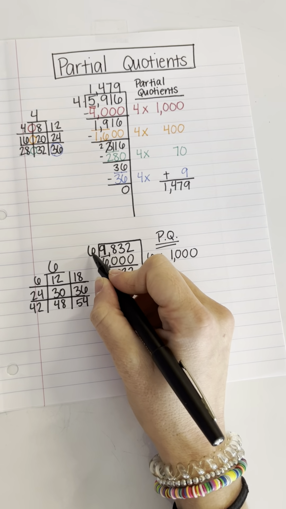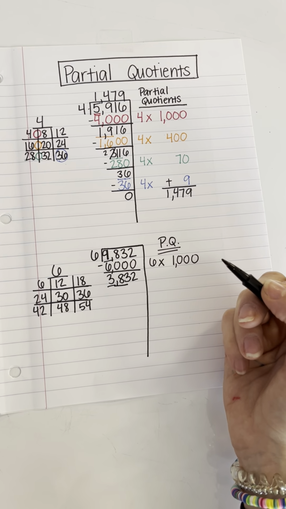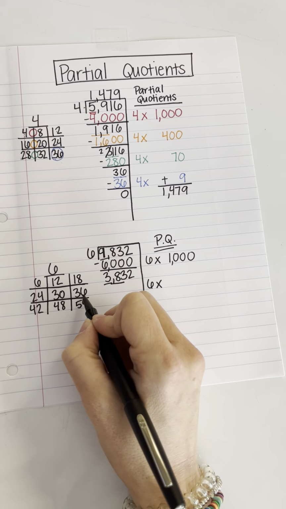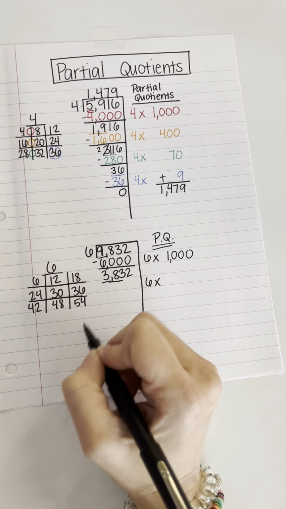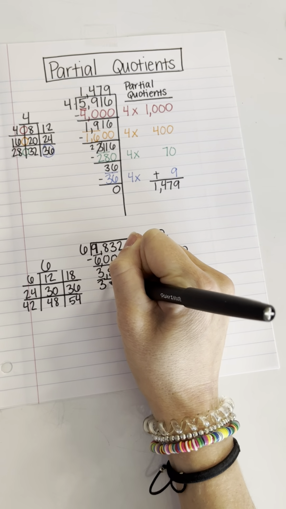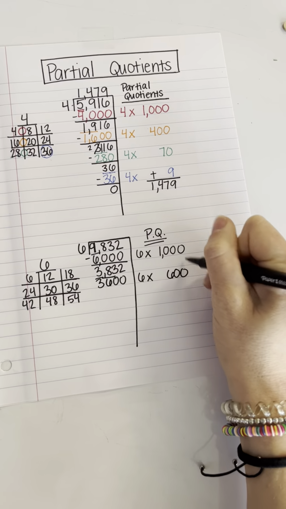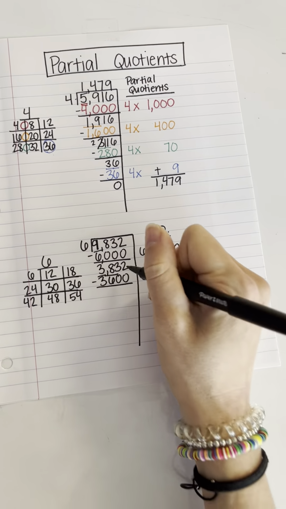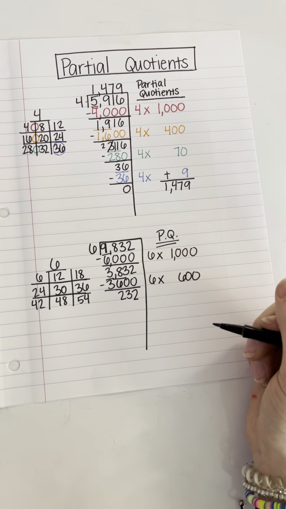Start all over again. 6 is larger than this 3, so we need to look at that 38. Looking at our tic-tac, we can get to 36, but if we add 6 more to that, we get to 42. So we have to stop at that 36, which is going to be 6 times 6. And we have 1, 2, 1, 2. Don't forget to line up by place value. And then subtract that out. And we are left with 232.